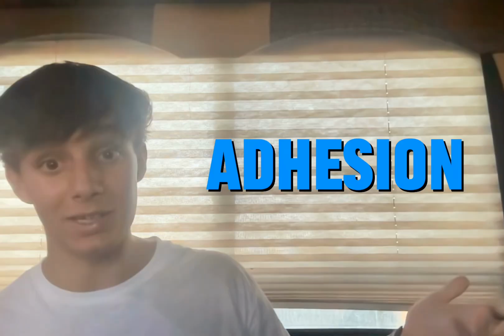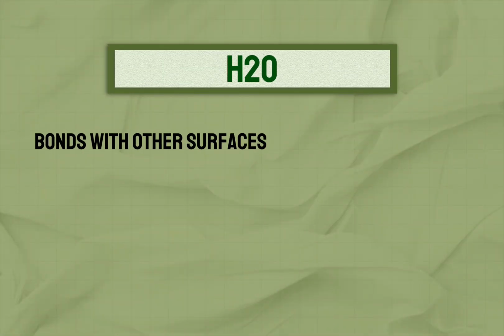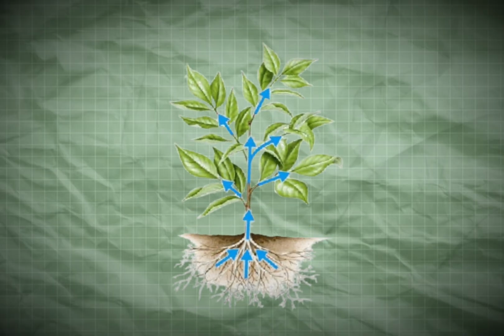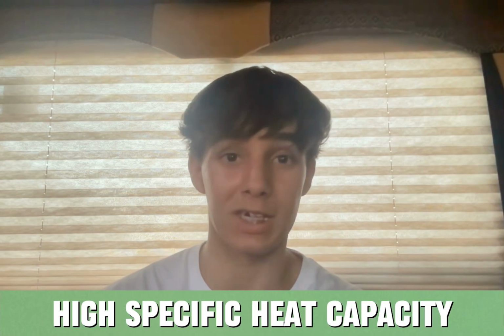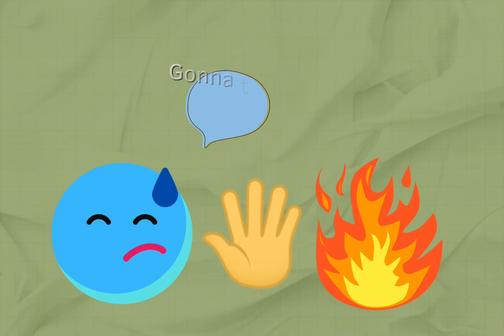Next, we have adhesion. Water doesn't just stick to itself, it sticks to other stuff too. That's why water climbs up the sides of glass, or why plants can pull water up through their stems in something called capillary action. Other than surface tension and capillary action, water also has a high specific heat capacity. And it's basically exactly what it sounds like. Water resists temperature change, which is exactly why my swimming pool, despite it being 100 degrees outside, will never heat up. It's still freezing cold.